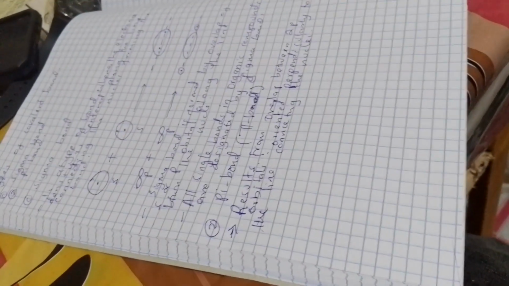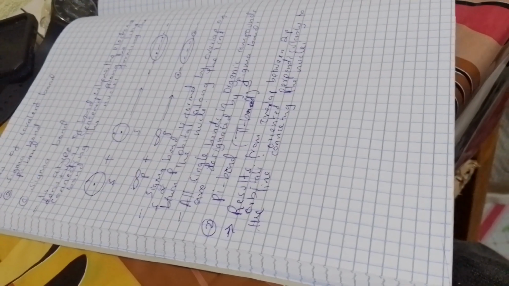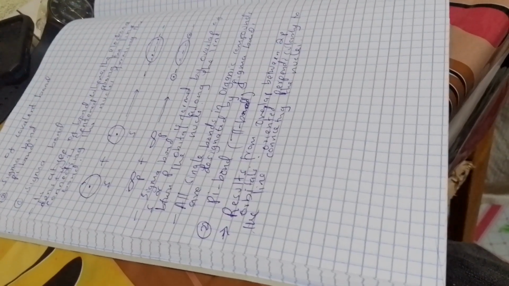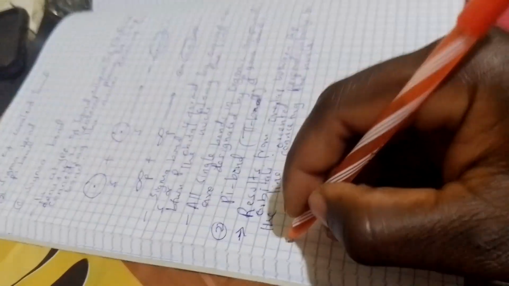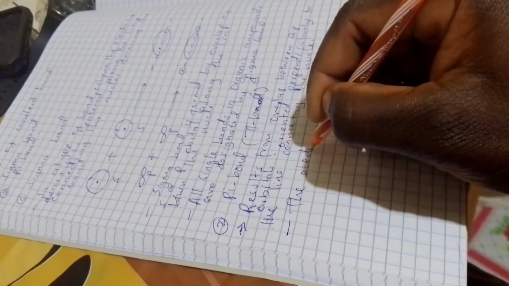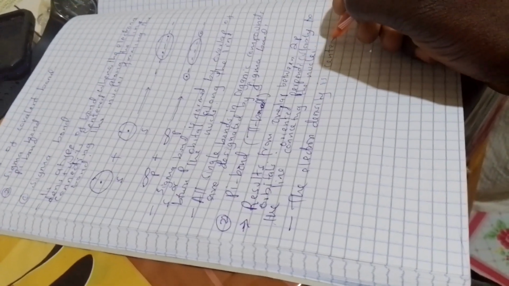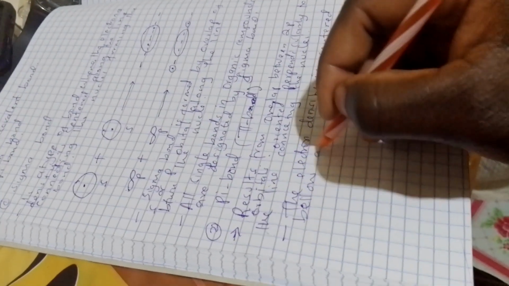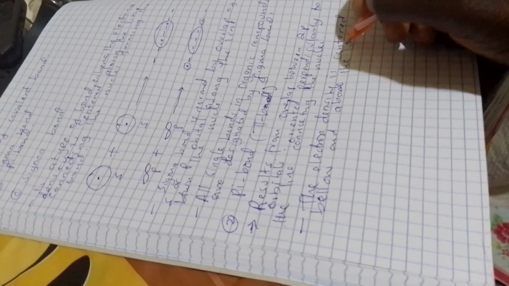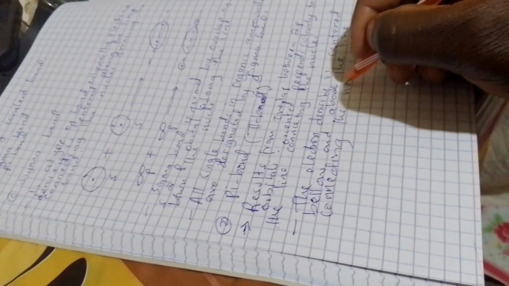Another point that we can add is that in the pi bond, the electron density is centered below and above the line connecting the nuclei.